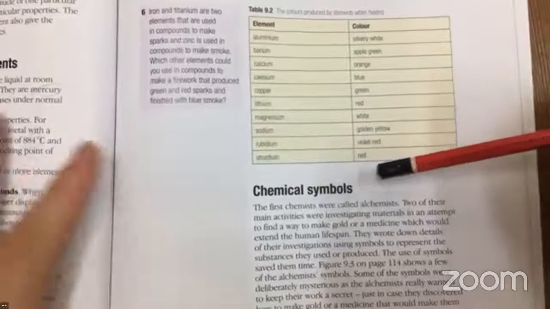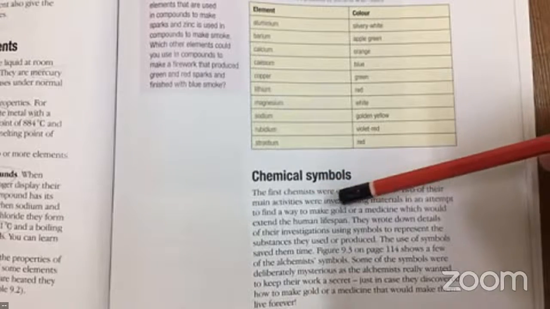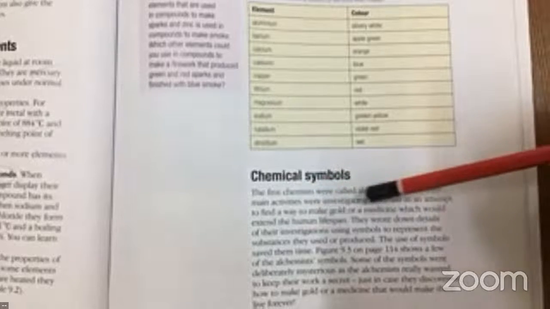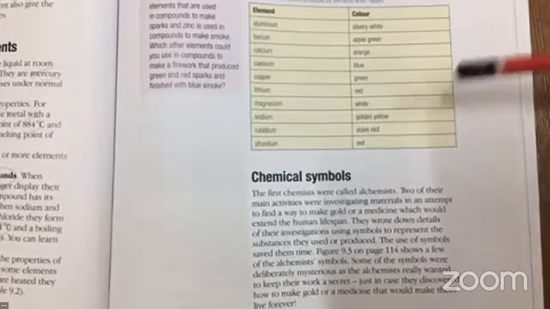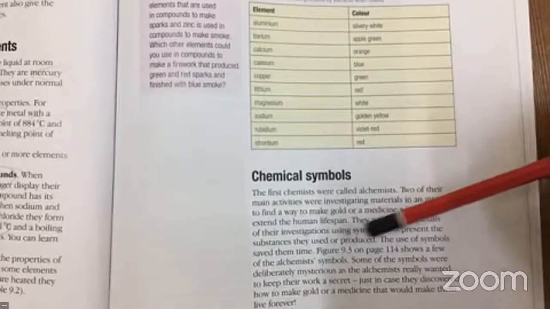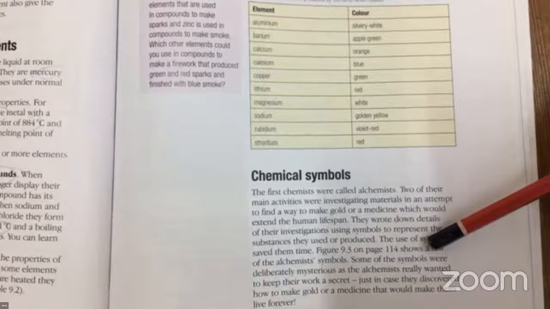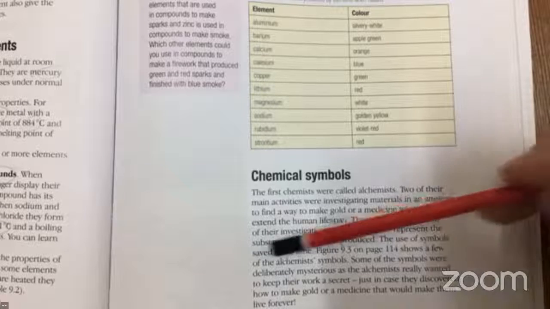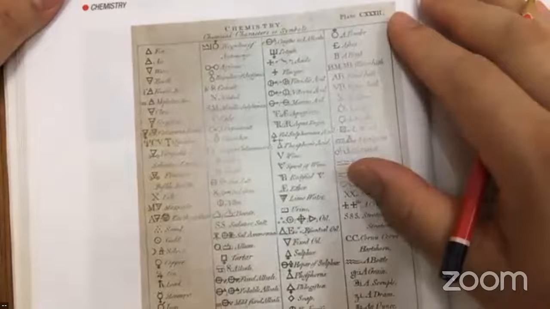The first chemists were called alchemists. Two of their main activities were investigating materials in an attempt to find a way to make gold or a medicine that would extend human lifespan. They wrote down details of their investigations using symbols to represent the substances they used or produced. This use of symbols saved them time. The next chapter will show a few alchemist symbols. Some of the symbols were deliberately obscured, as the alchemists really wanted to keep their work a secret, just in case they discovered how to make gold and then would live forever. Let's see. This is the chemistry of the symbol.